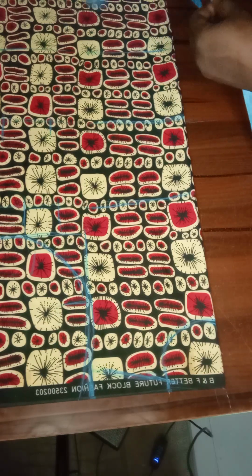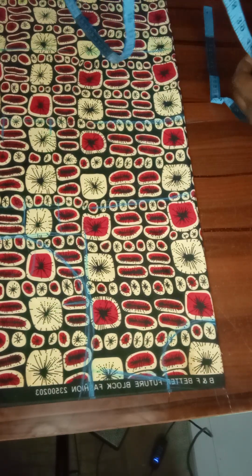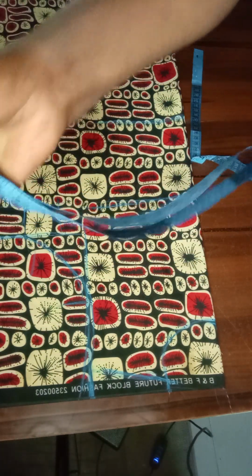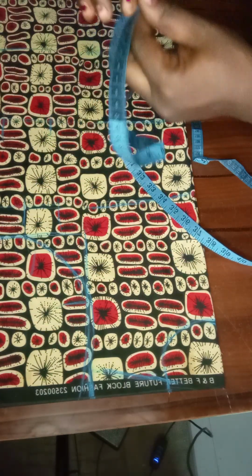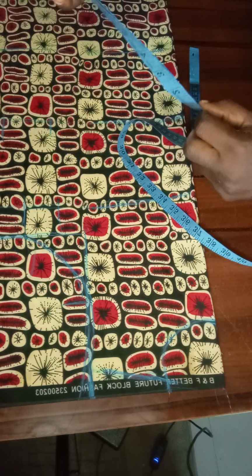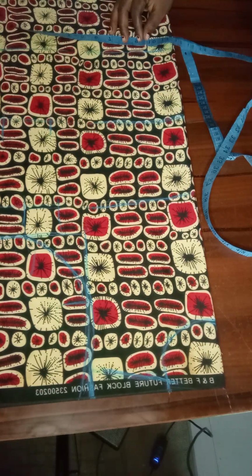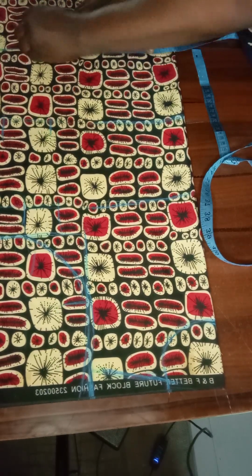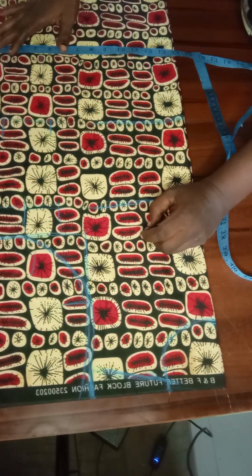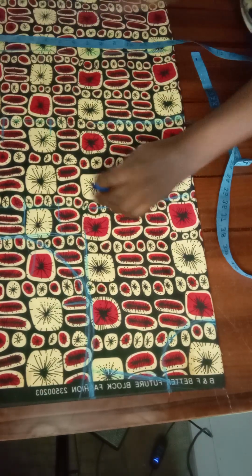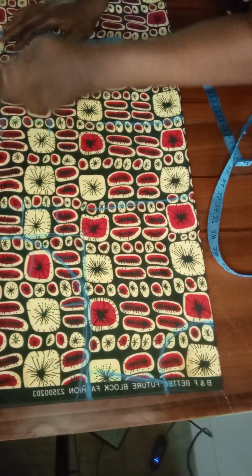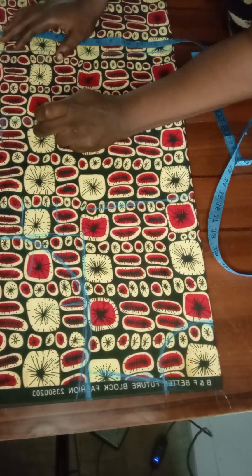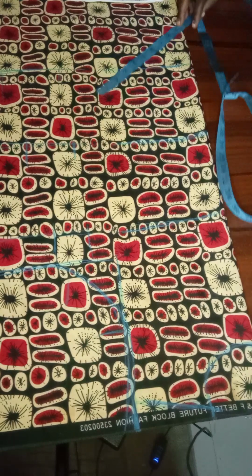So 38 divided by 4. Do it like this. First of all, divide by 2. And now go ahead and divide the half again. So this is the hips, which is 9.5, plus 4 inches. That's where the formula comes in: 2, 3, 4, from the bust to the waist to the hips.